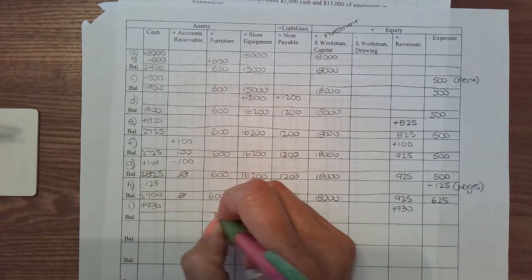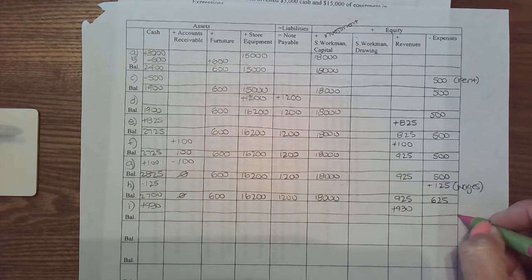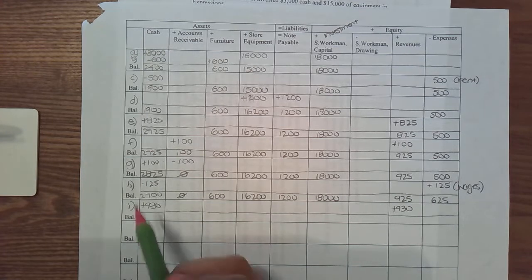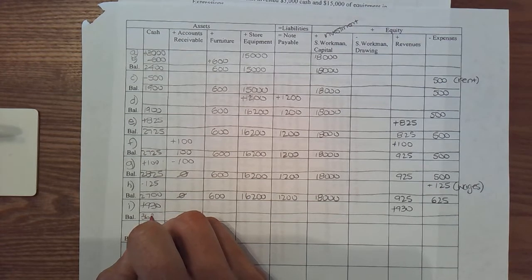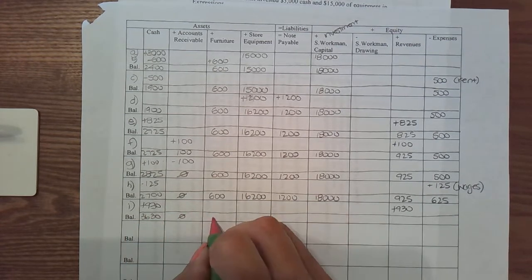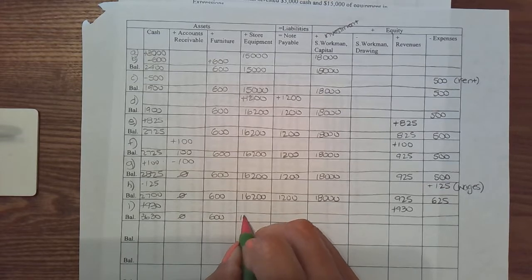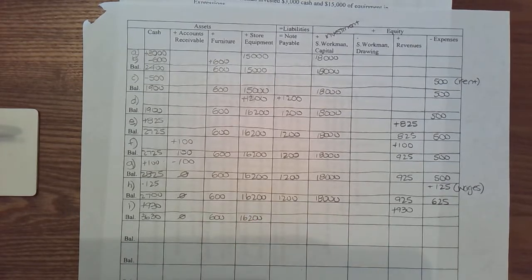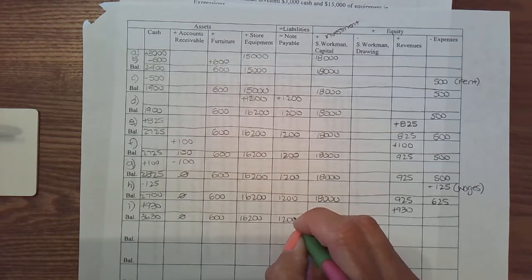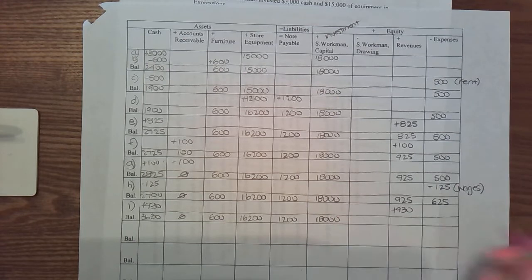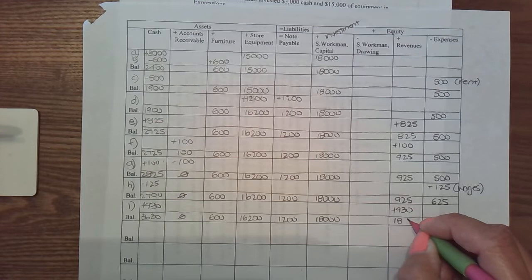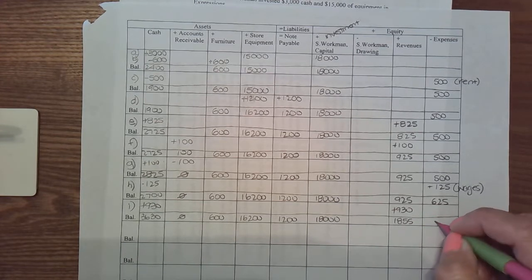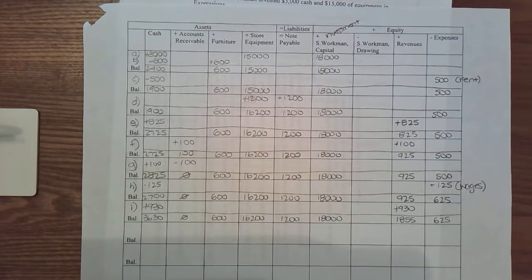We will draw a line across. All right, so cash, $2,700 plus $930, we're at $3,630. 0 for accounts receivable, $600 for furniture, $16,200 for our equipment, $1,200 for our note, $18,000 for the capital. Now with the revenue, we're adding both of those together. We're at $1,855 and $625 for our expenses.